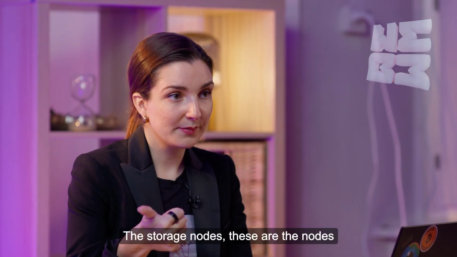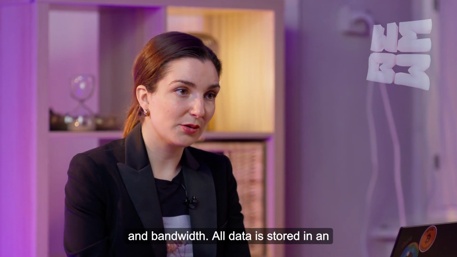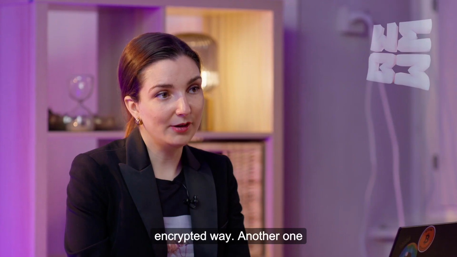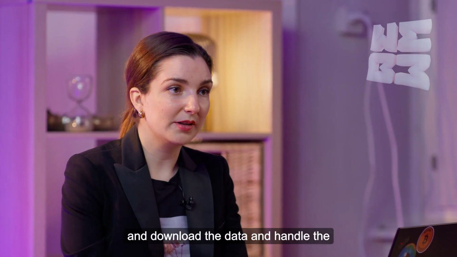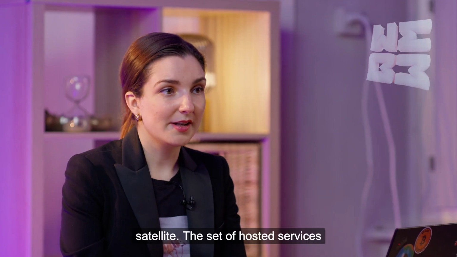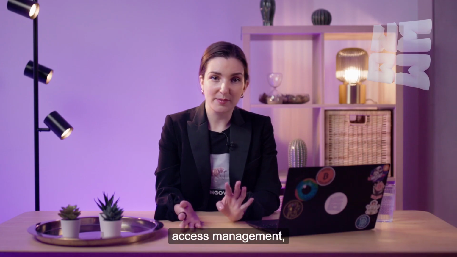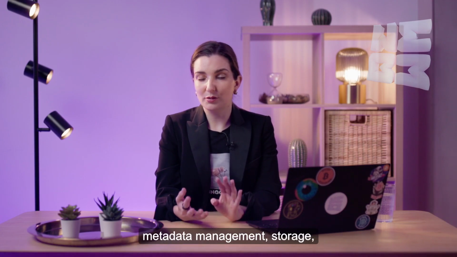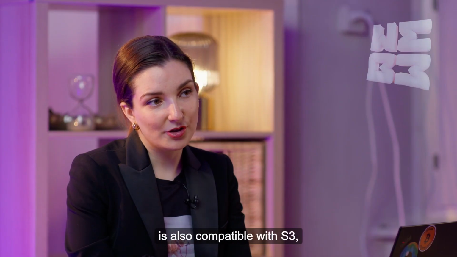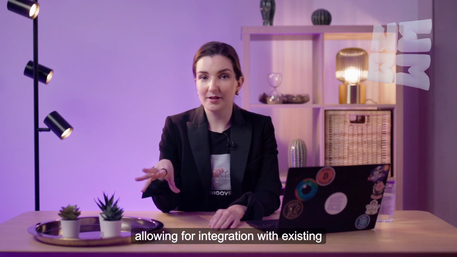The storage nodes. These are the nodes that store data for others and get paid for storage and bandwidth. All data is stored in an encrypted way. Another one is a developer tool for upload and download the data and handle the encryption. And the satellite. The set of hosted services manages developer account access, API access management, metadata management, storage node reputation, and so on.